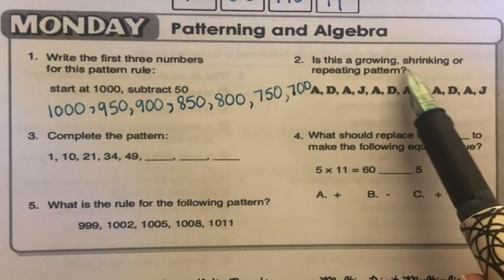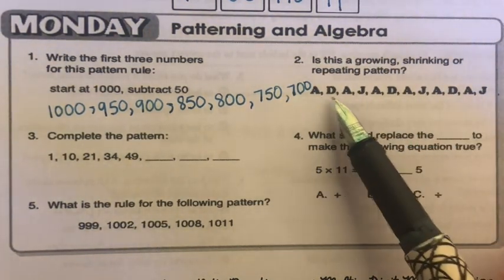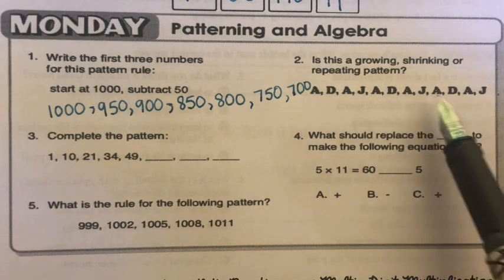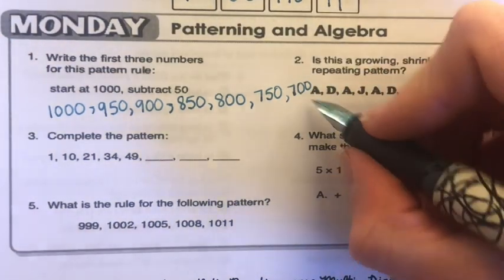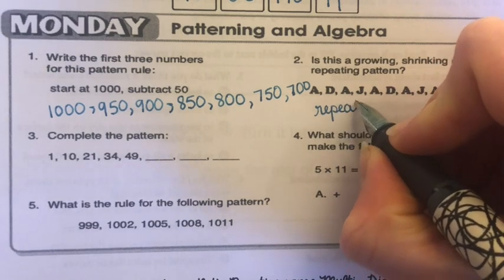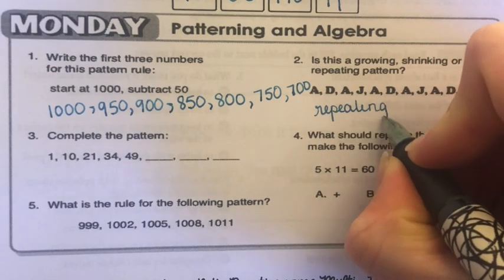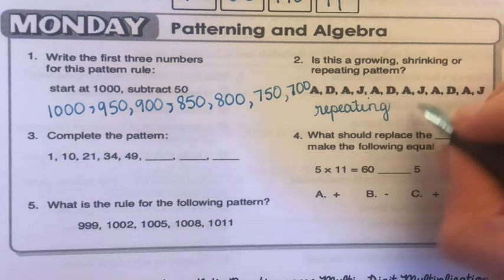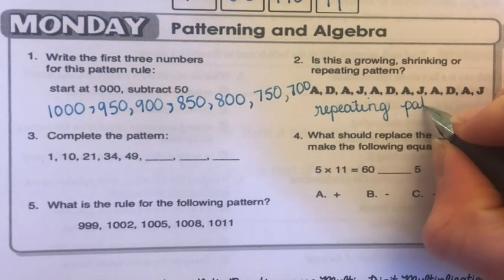Now, is this a growing, shrinking, or repeating pattern? A, D, A, J, A, D, A, J, A, D, A, J. Now, this is a repeating pattern because it just repeats. And that's the kind of pattern that they cover in the earlier grades. It is a repeating pattern.